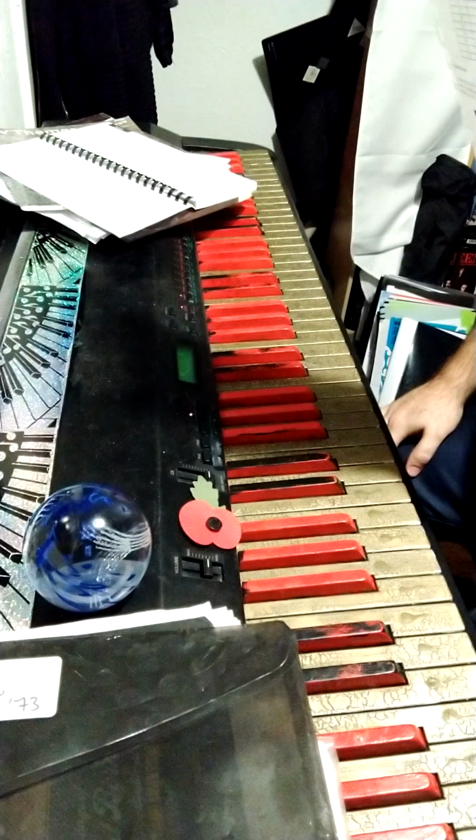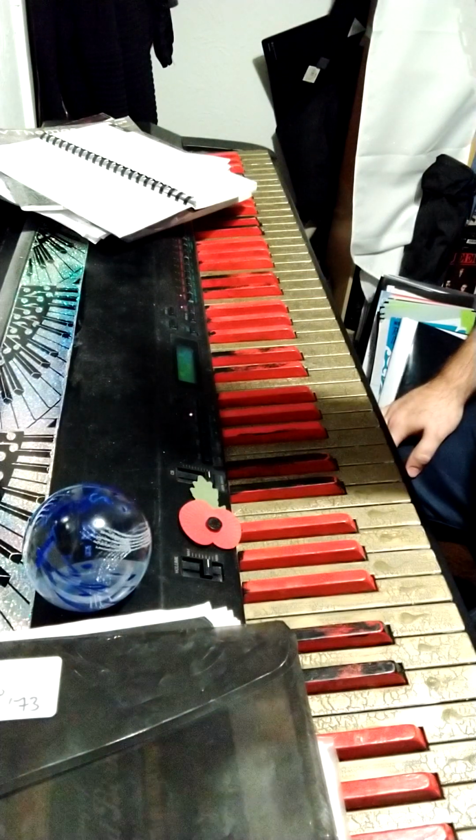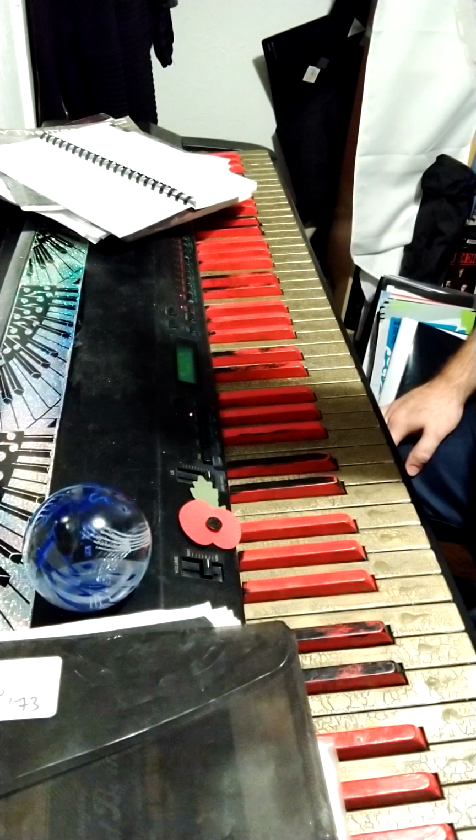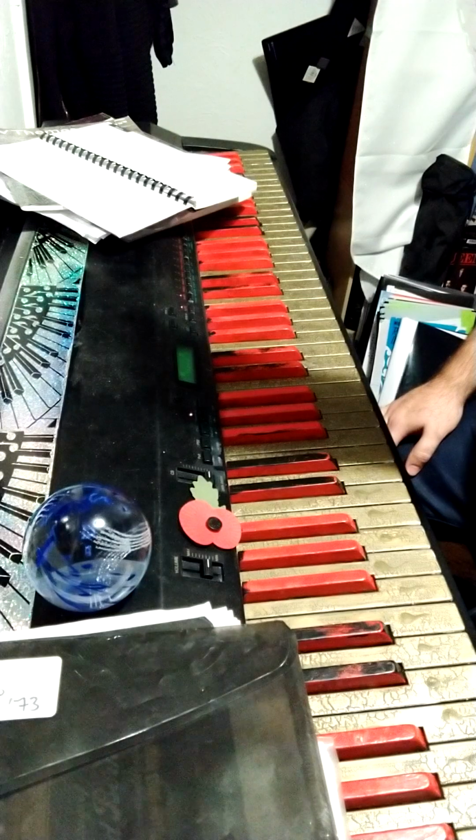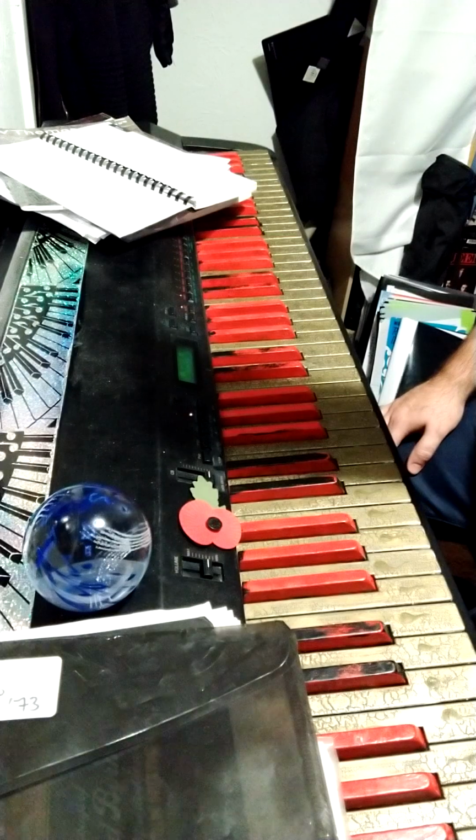It is literally a circle where the 12 keys are arranged so that the number of sharps in the key signature increases clockwise and the number of flats increases counterclockwise.